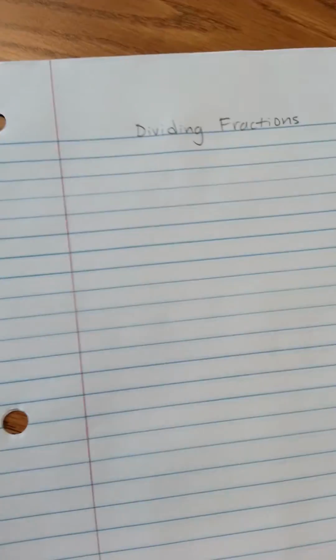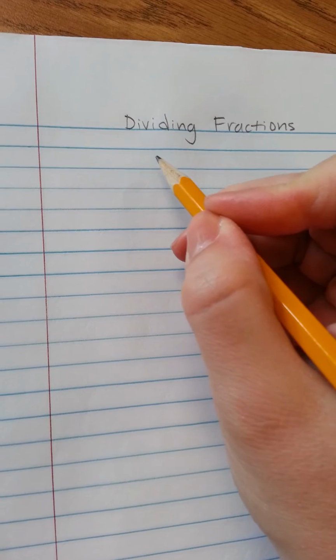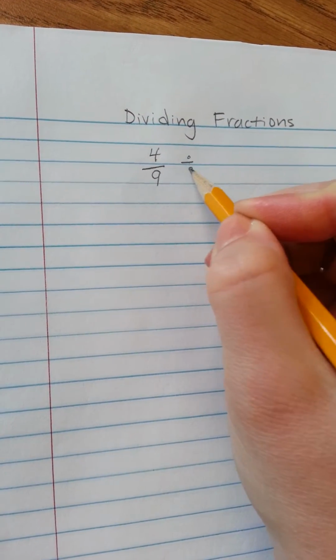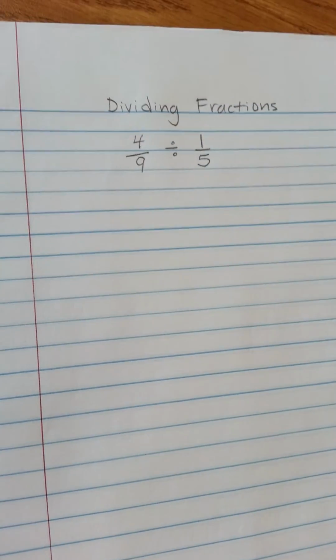We are going to be talking about dividing fractions. The first problem that we're going to take a look at is a fairly simple problem. We have 4/9 divided by 1/5.